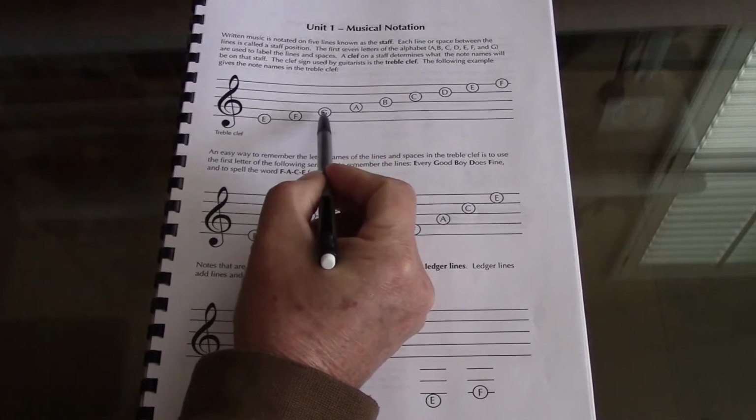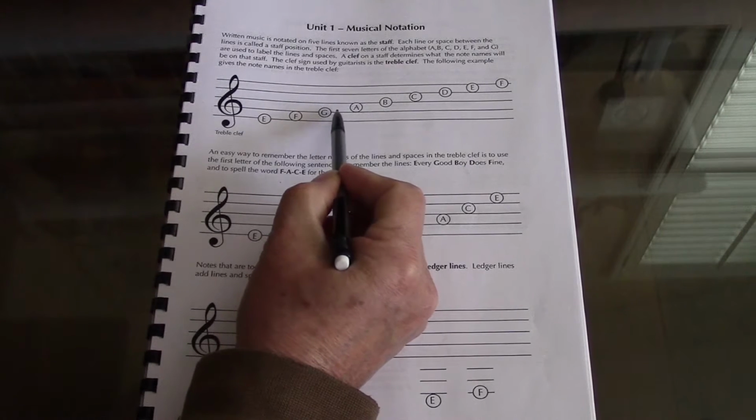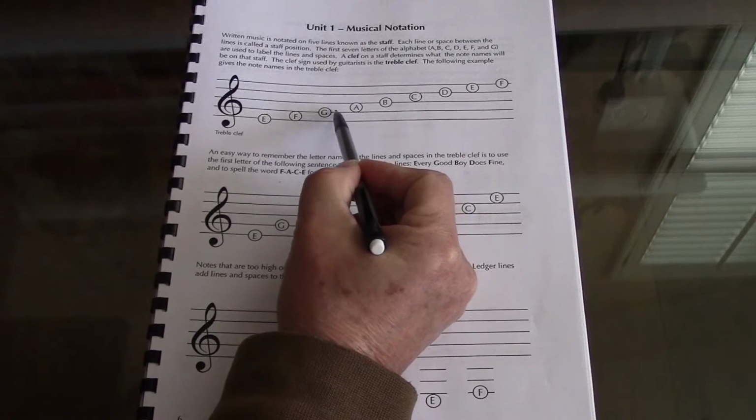At that point, all the letters will then go consecutively as they would in the alphabet, with lines and spaces. So if G is represented by this line here, as you ascend, you will go to the next letter in the alphabet.